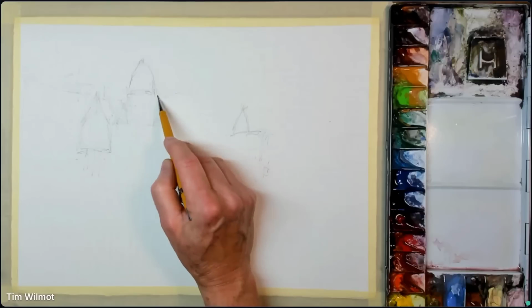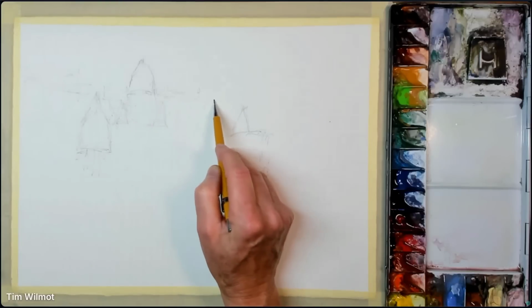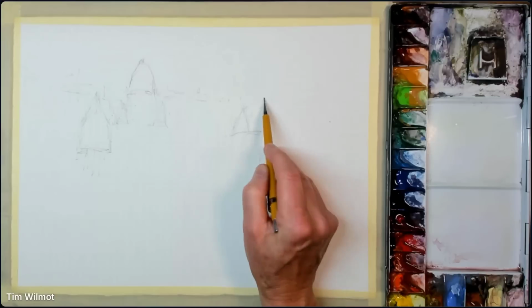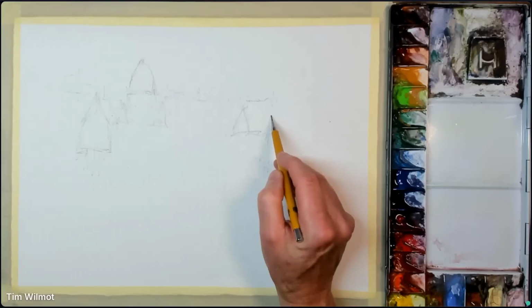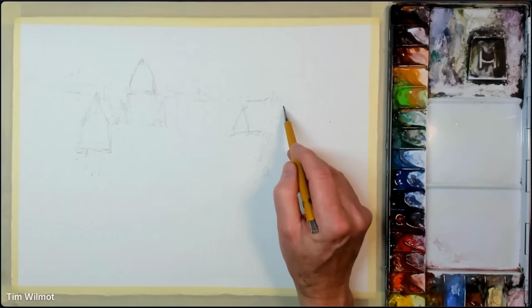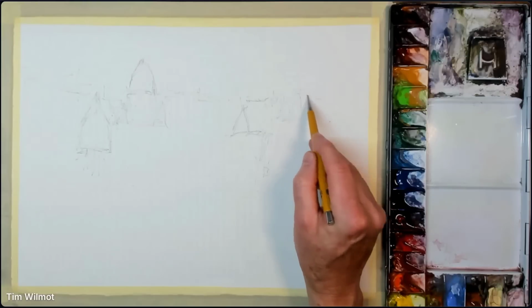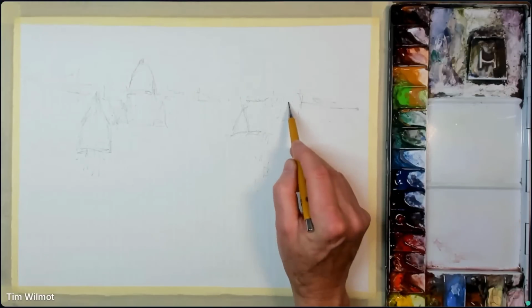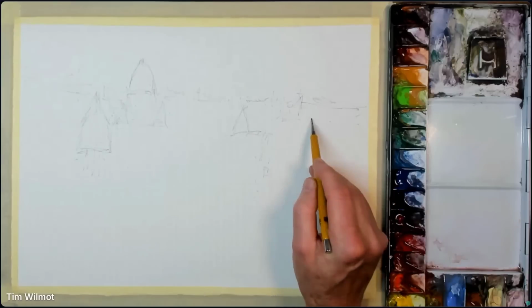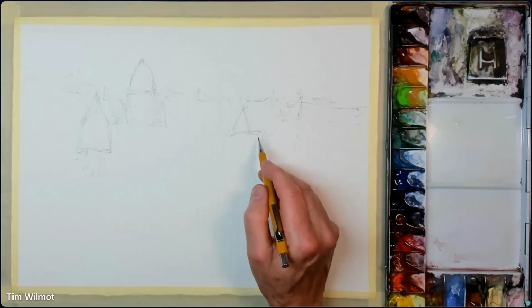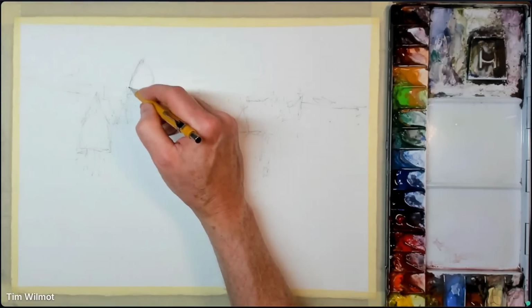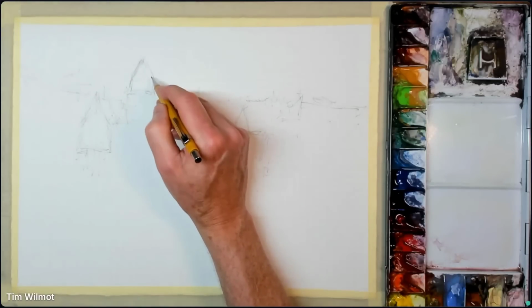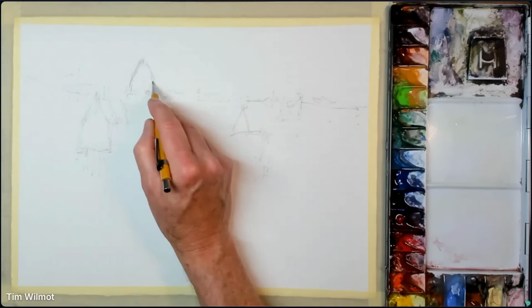And we'll miss out the pink building behind that main tower there. And then we've got some buildings going down to the right like that. This one needs to be a little bit slimmer. That's a bit too fat, a bit too wide there.